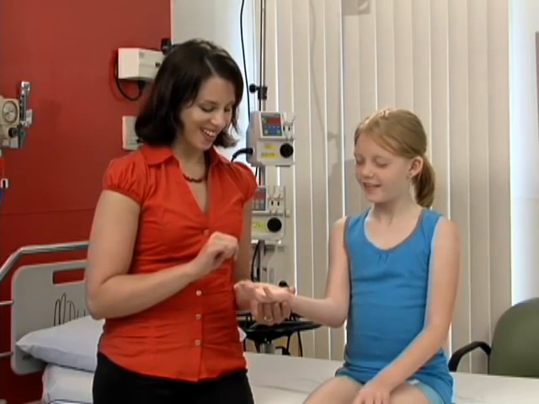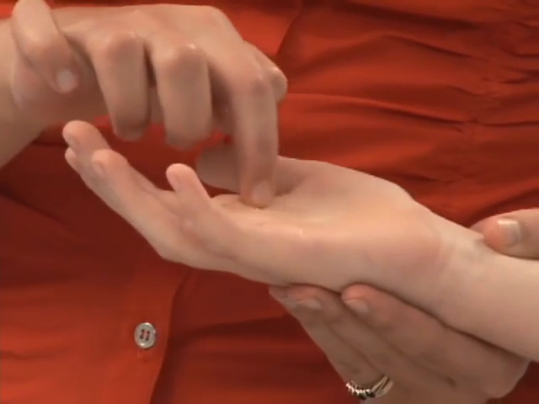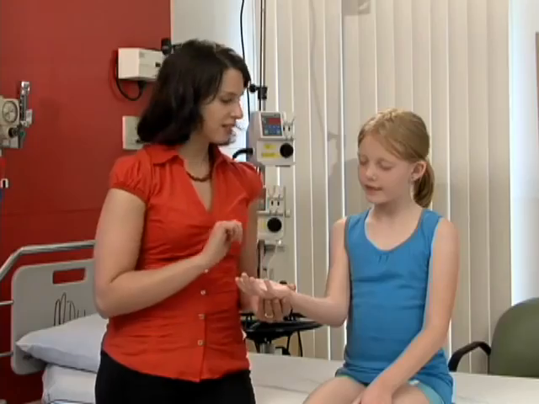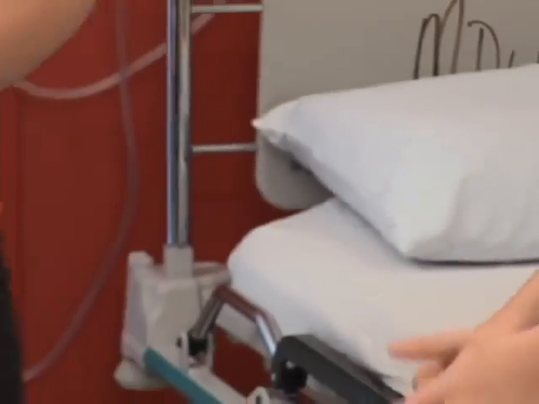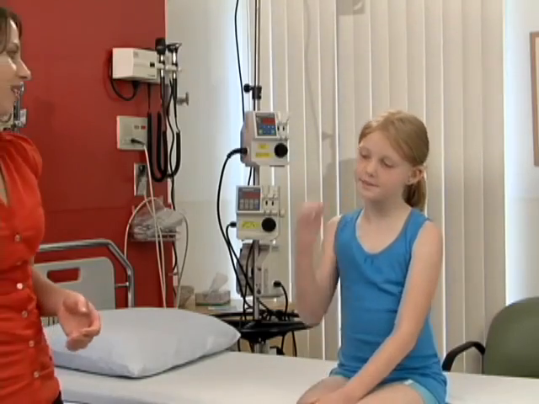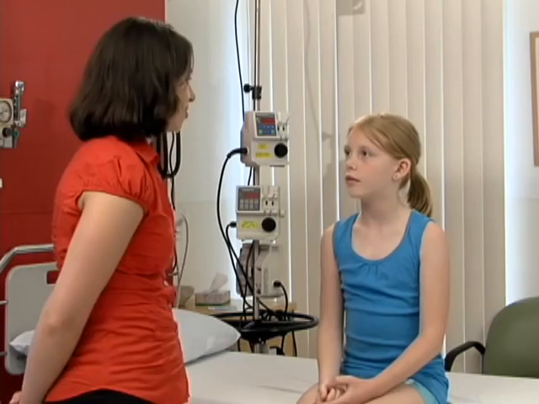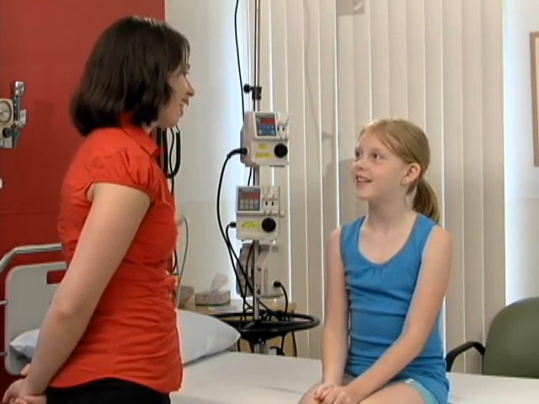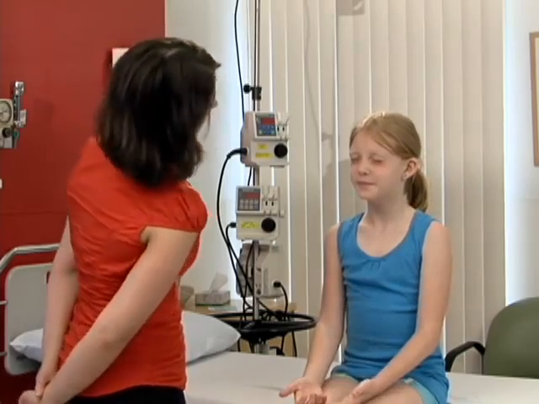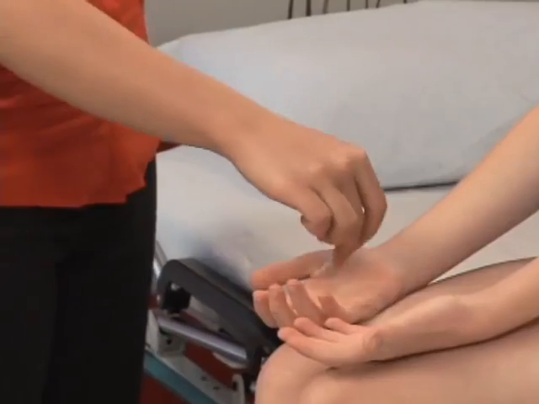Very good. How about this one? Very good. Okay. All right, another funny thing. Stereognosis is the ability to identify objects placed in the hand. I'm going to give it to you in your hand with your eyes closed, and you have to tell me what it is. Ready? All right. Put it in your hand.